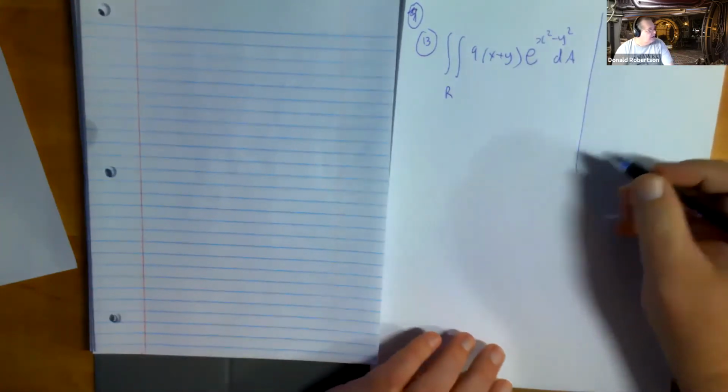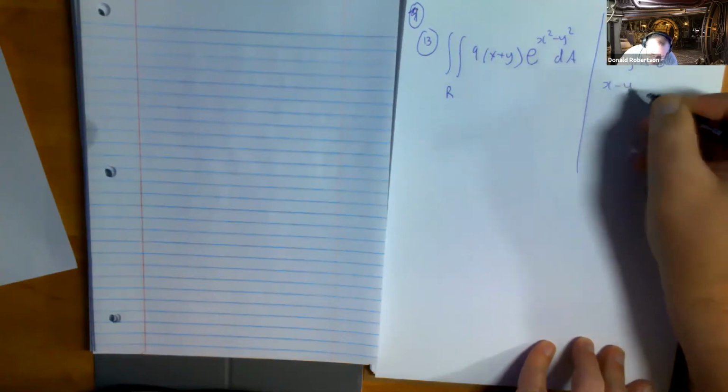Right, this is question 13. It's a double integral over a region R of 9(x plus y) e to the power of x squared take away y squared dA. And the region R is described as between all of these boundaries. Now, I hope you can see a little deja vu in this one.